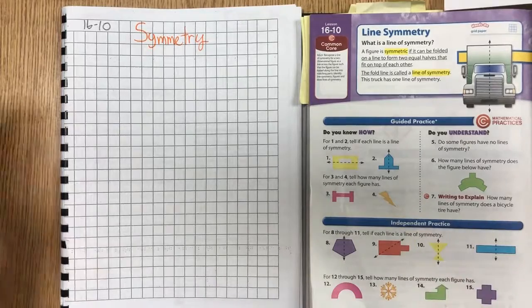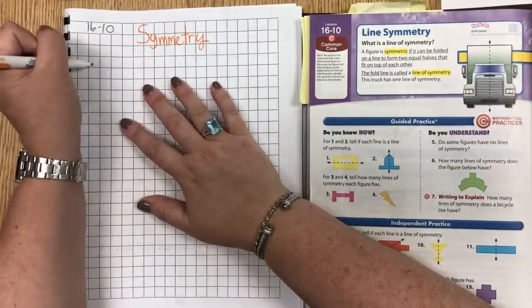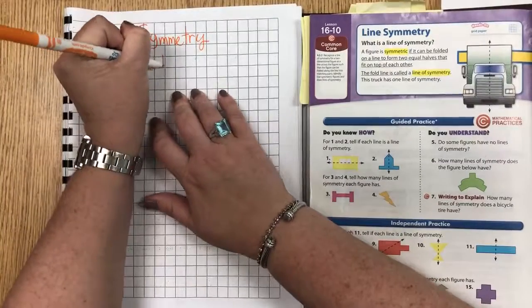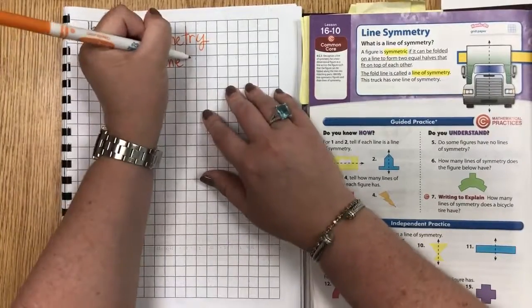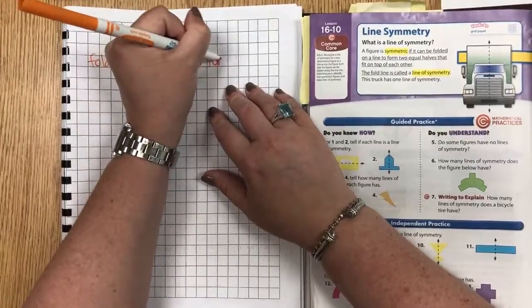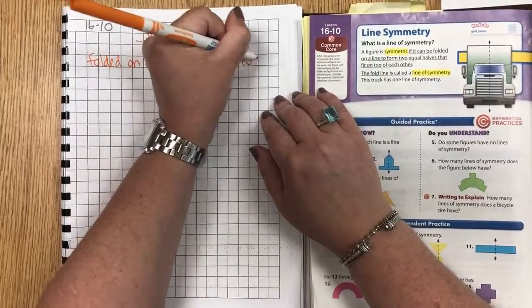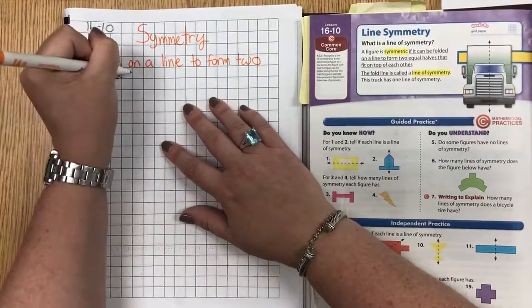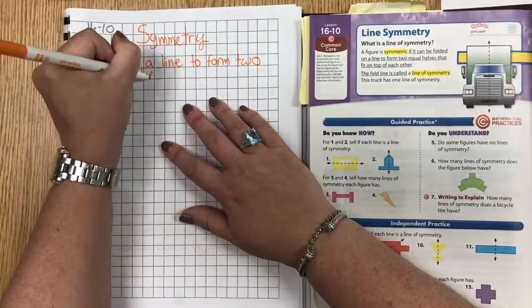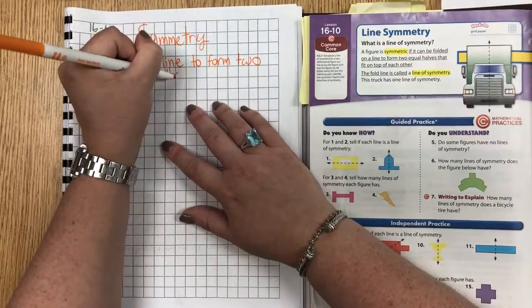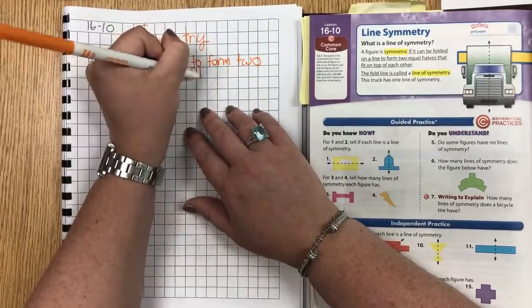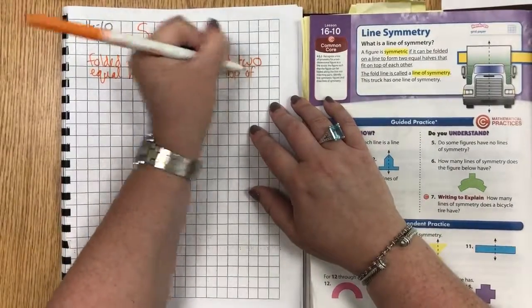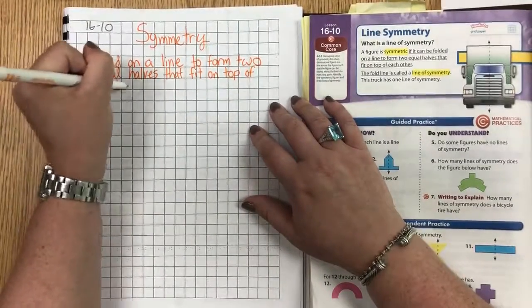So something is symmetric if it can be folded on a line to form two equal halves that fit on top of each other.